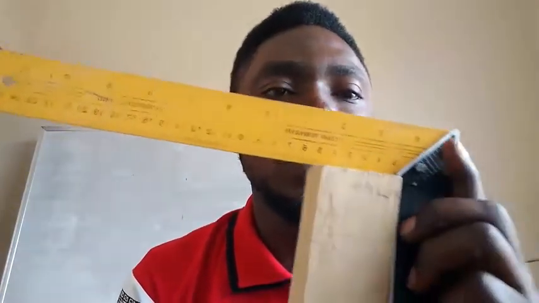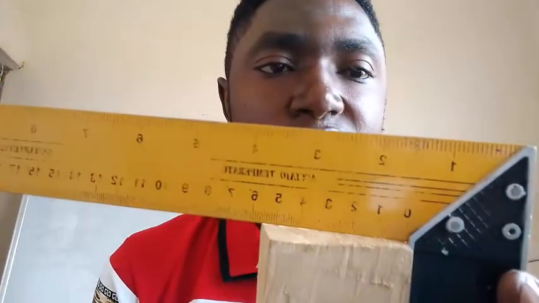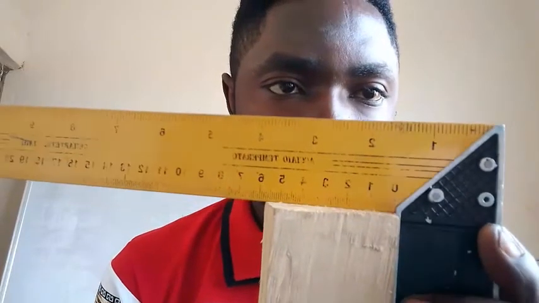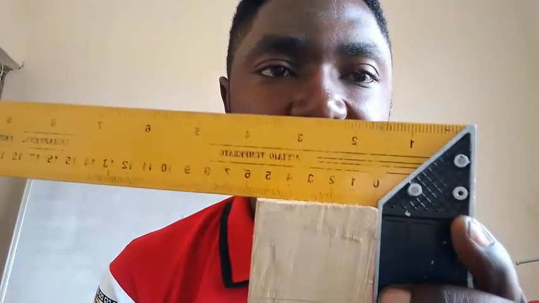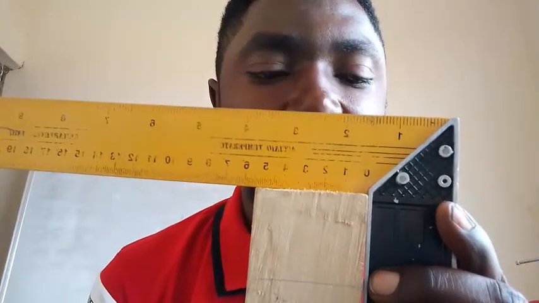Now, it is used for squaring edges of wood and also drawing of lines after identification of a point, and then you can now use the tri-square to draw a line. Now, I mentioned squaring of edges. Look at it. To square edges of wood, you can see there is no space in between the edges.